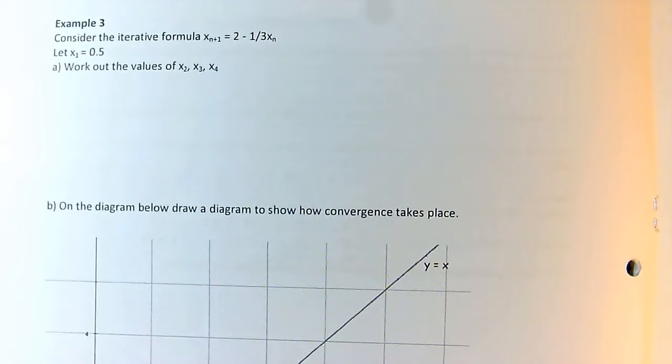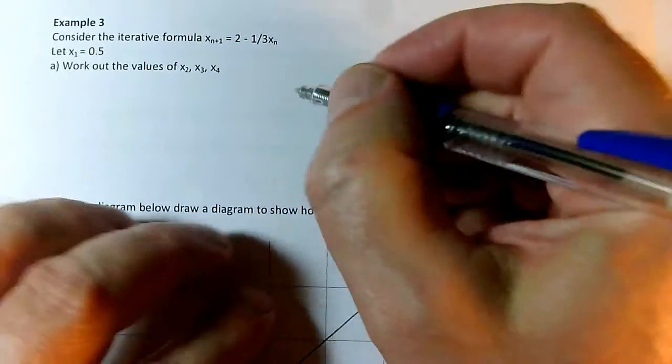Okay, we've got another one of these iterations and we're going to do another diagram. The only difference really is the diagram looks slightly different. It's called a cobweb diagram. Okay, so let's go through this fairly quickly.